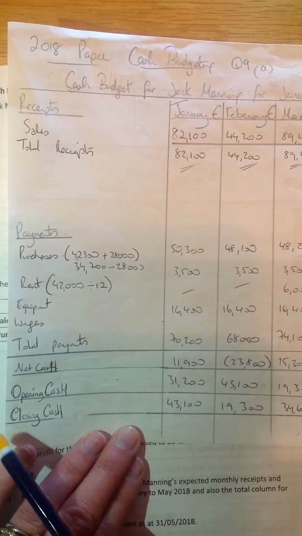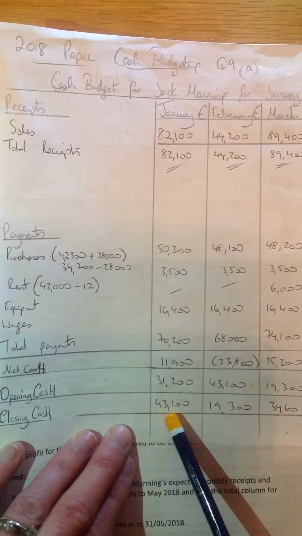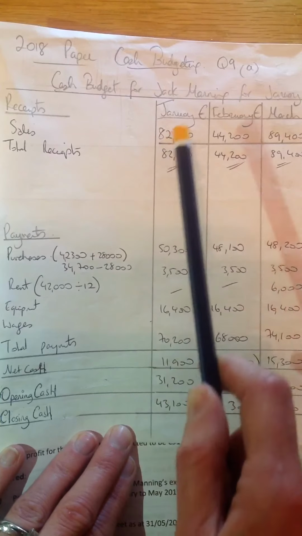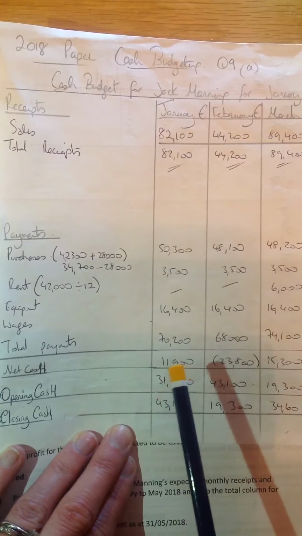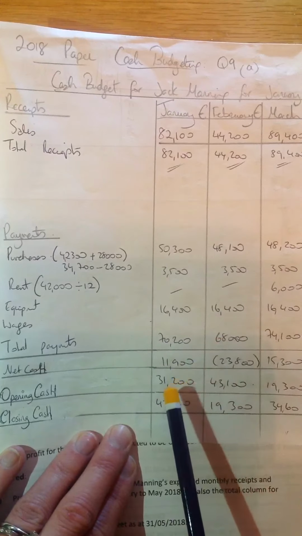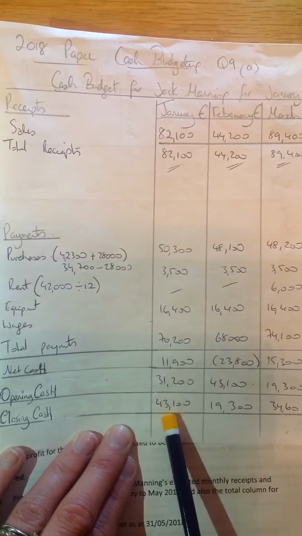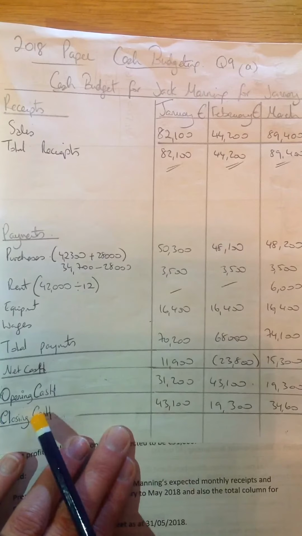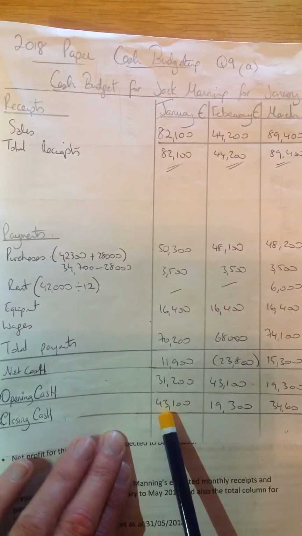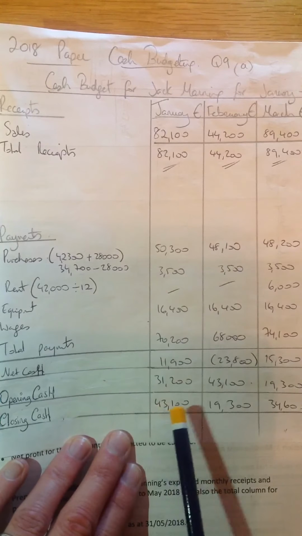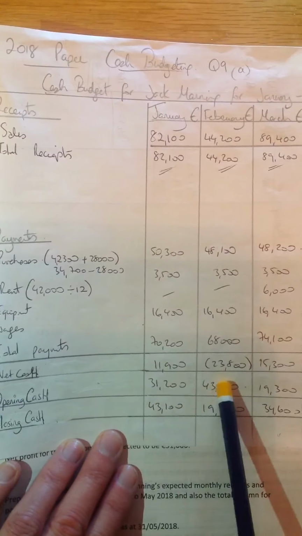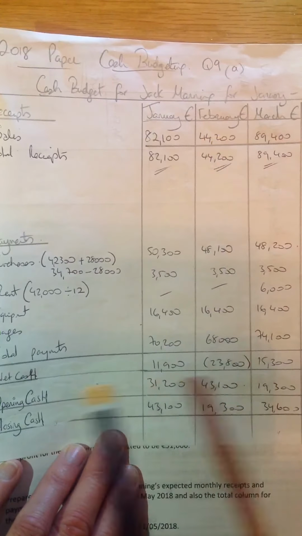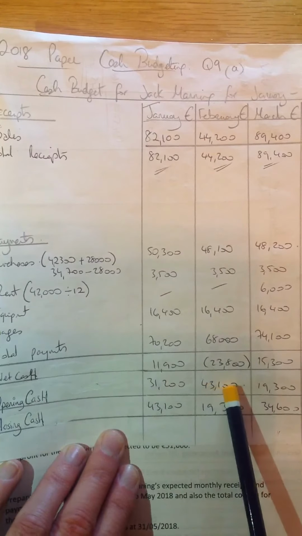In terms of closing cash, how we get closing cash is by adding net cash plus opening cash in a particular month. So for January, the net cash is 11,900, and we add that to 31,200 to give us a closing cash of 43,100. So January closing cash is 43,100. So as we've already said, the closing cash of 1 month is the opening cash of the following month. So for February, the opening cash is 43,100.